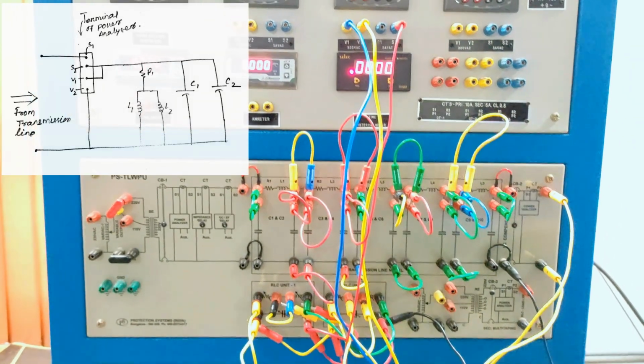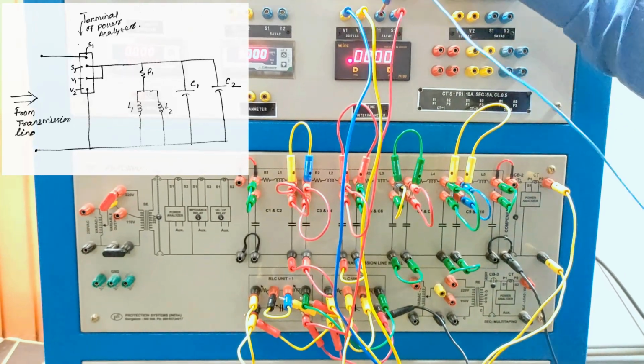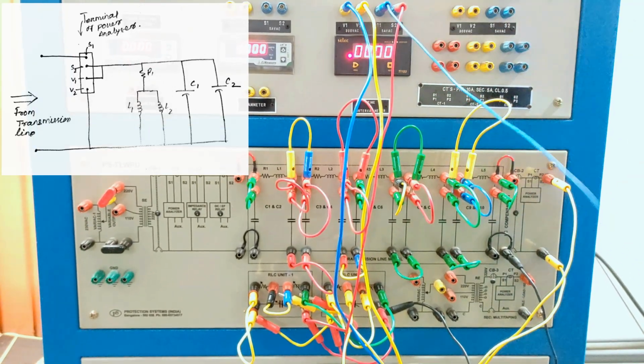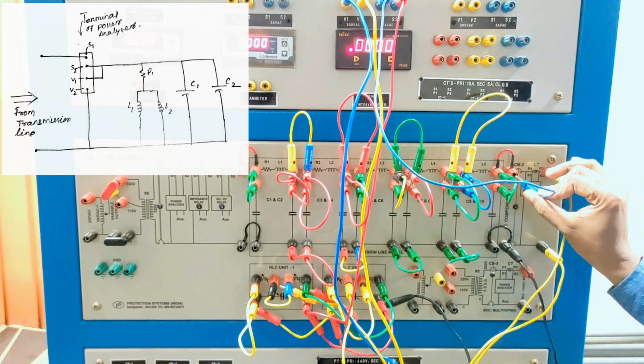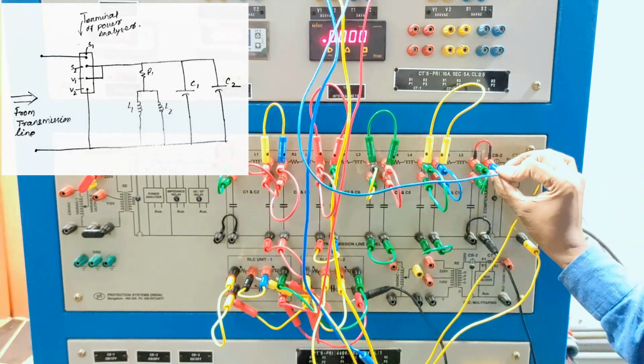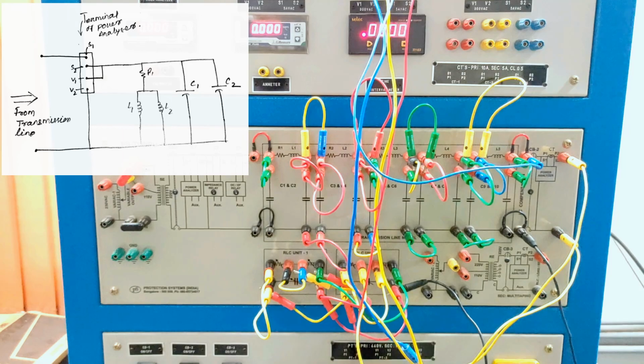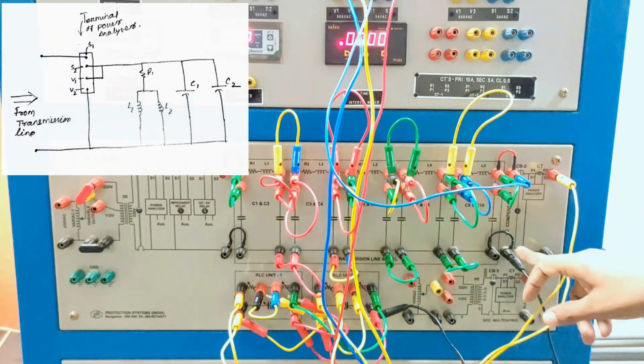Then the input of the power analyzer will be connected to the output of the compensating terminal. So how power is flowing?